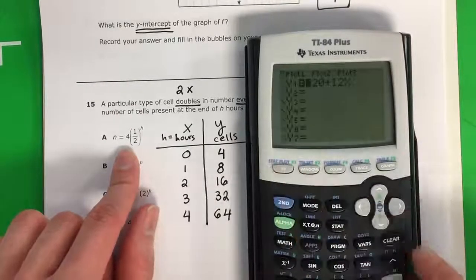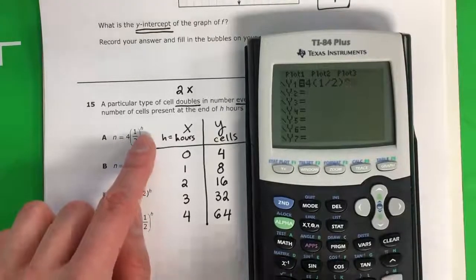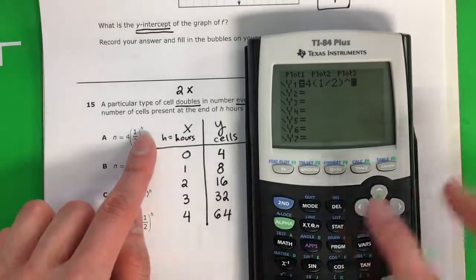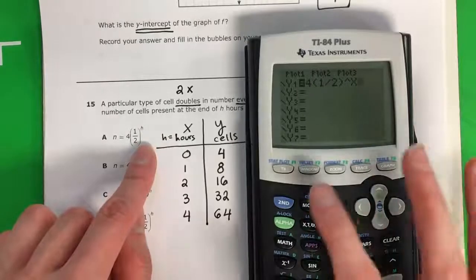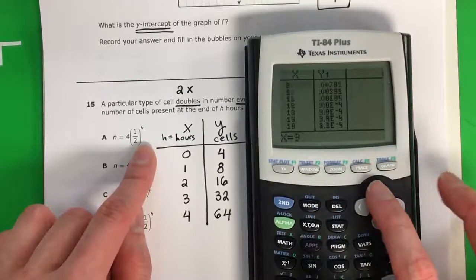So let's put y equals clear 4 parenthesis 1 divided by 2 parenthesis exponent. Now we can't use h in the calculator. We need to put x. So put x and then go to the table. Second graph. Go to 0.